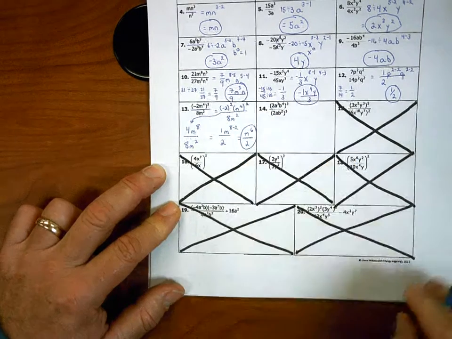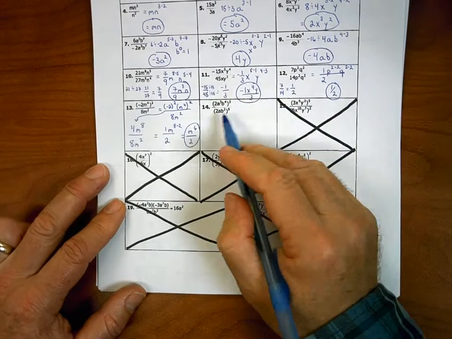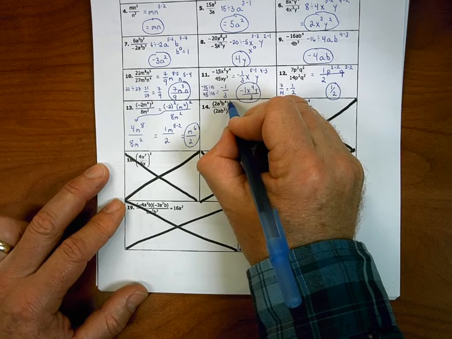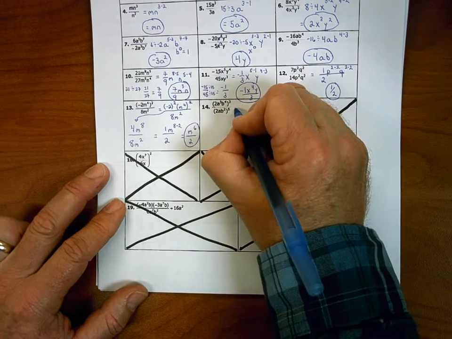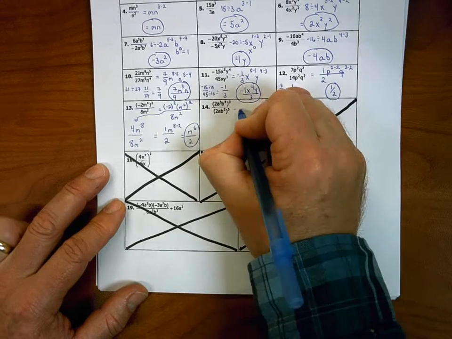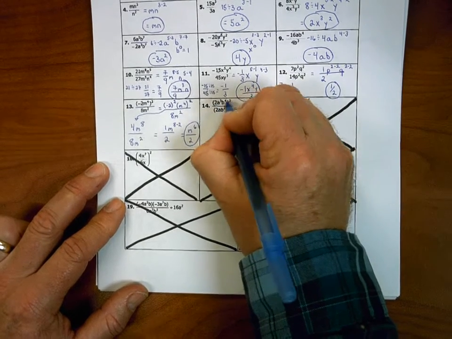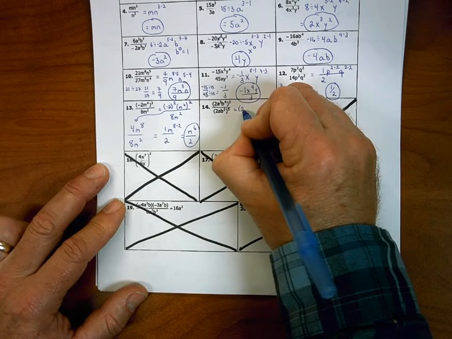Number 14, same concept as number 13. Because I have an outside exponent of 3, I have to work out the parentheses first, so that 3rd power on the numerator is going to apply to the 2.